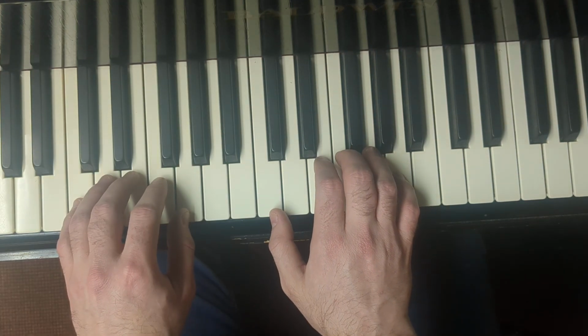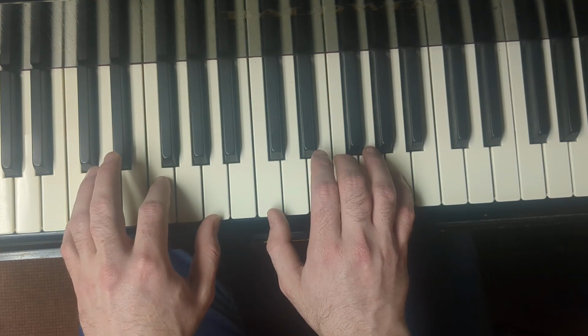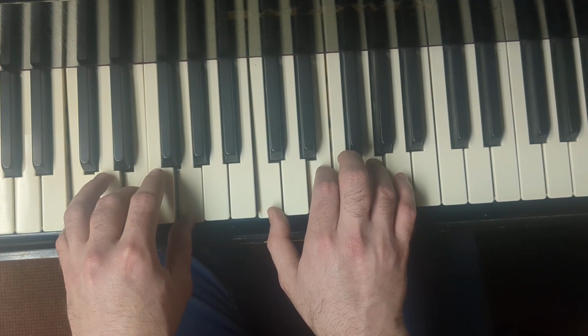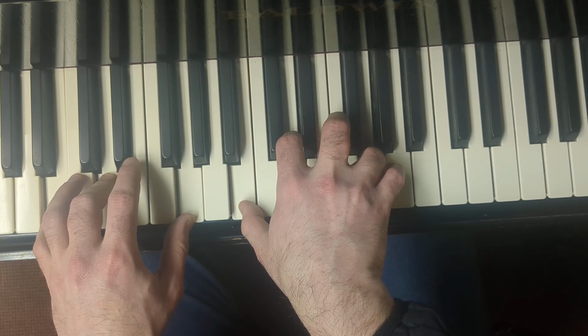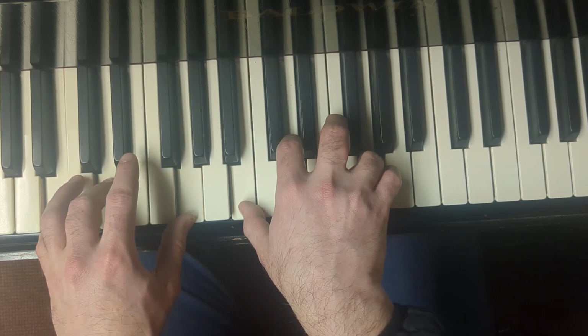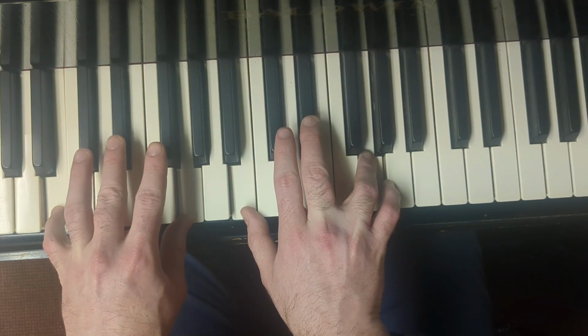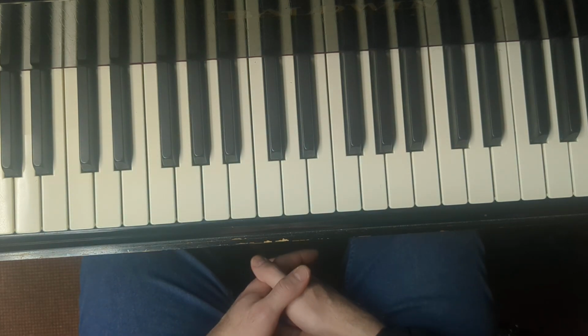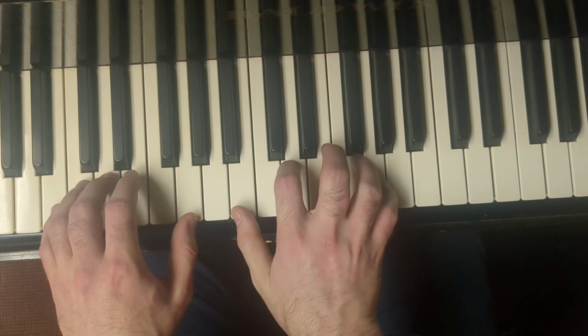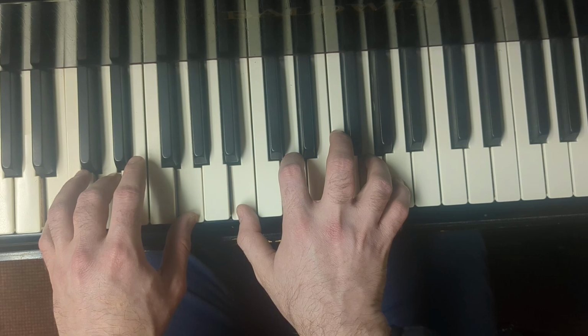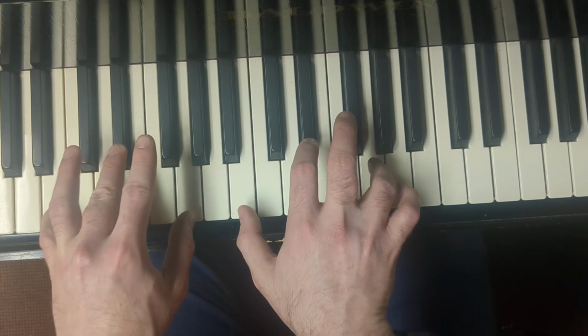We'll start in C the same, the 1 chord, the 4 chord, the 1 chord. But when I get to the 5 chord, I'm going to take the 5th of the 5 chord and move it up a half step to make this an augmented triad. So the 5 becomes the 5 plus, or the 5 augmented.